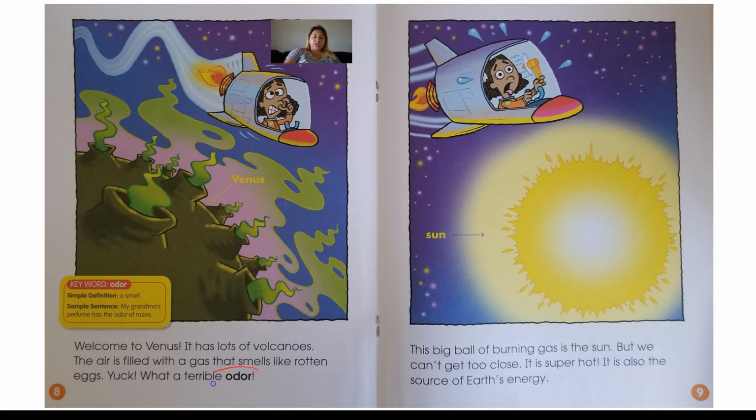print. I am going to circle it. We talked about one of the characteristics of planet Venus. What was it? Okay, so our vocabulary word is odor. And odor, boys and girls, means a smell. So what kind of smell or what kind of odor does Venus have? That's right. It smells like rotten eggs. And it had something else, boys and girls, that has lots of what?